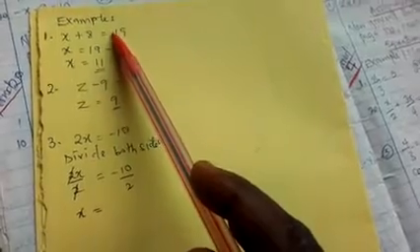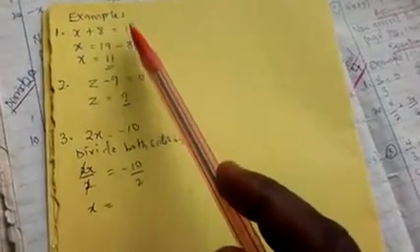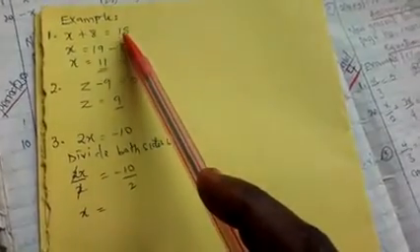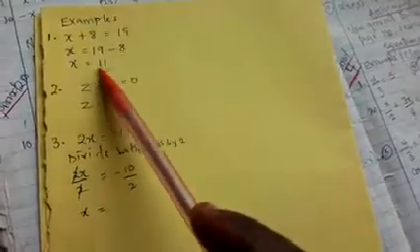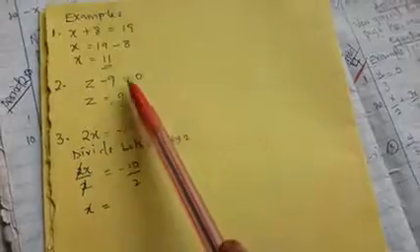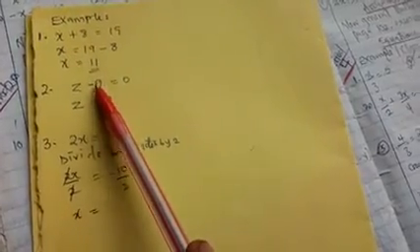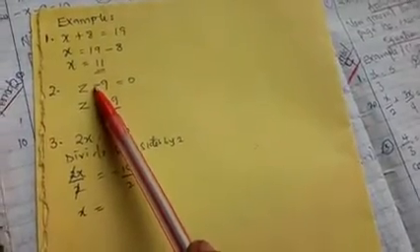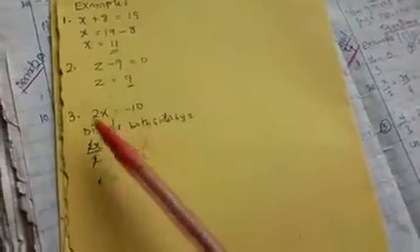Usually, minus is indicated, but once it is not there, it means that it is plus 19. So once it moves, when you subtract, you have this. Now this one is equal to 0. As I said earlier, if it is minus 9, once it moves out, it becomes plus 9.